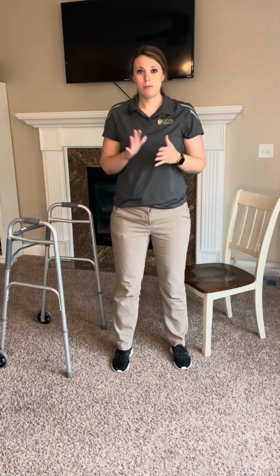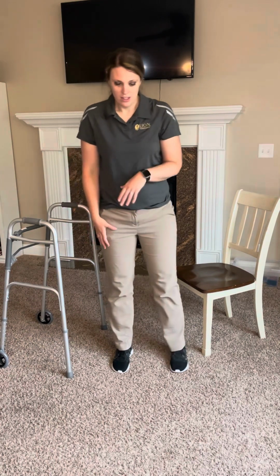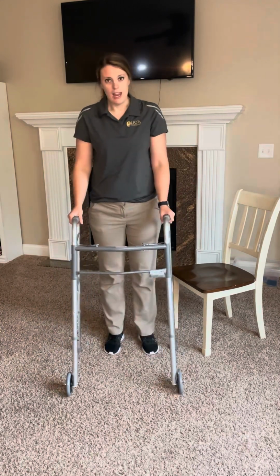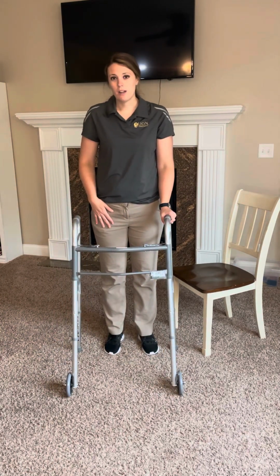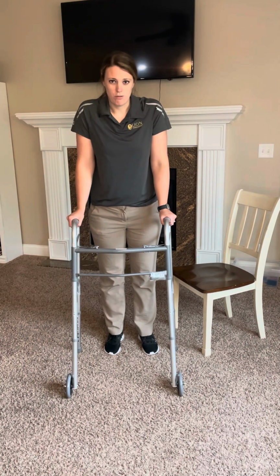What comes into play here is as soon as you need to shift your weight to lift a leg, the leg you're standing on is now 100% weight bearing. So if it's my left leg that is the 50% weight bearing status, what that means when I'm walking is anytime I'm stepping forward with my non-affected leg, the leg that isn't involved, I have to really push down through the walker.